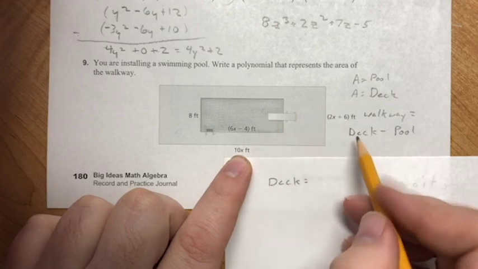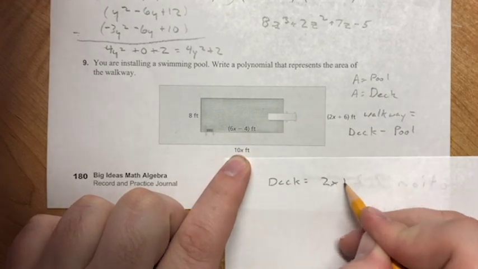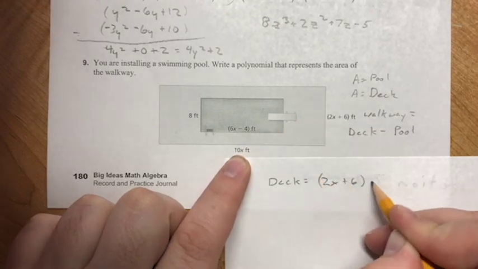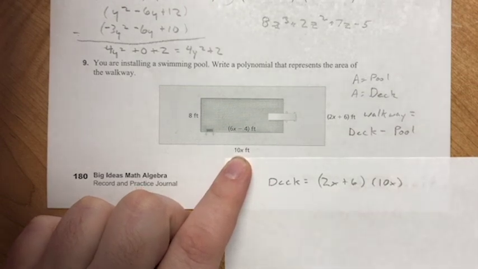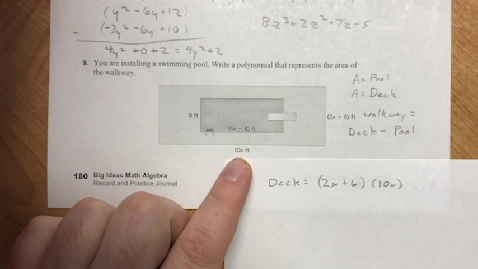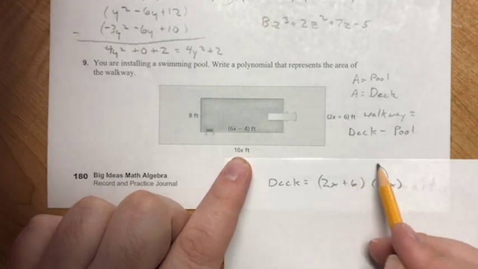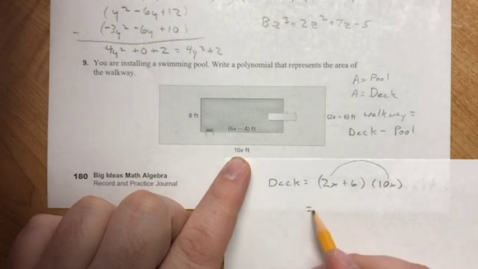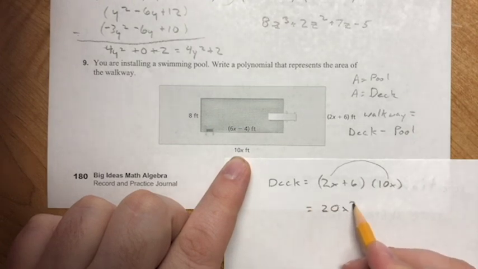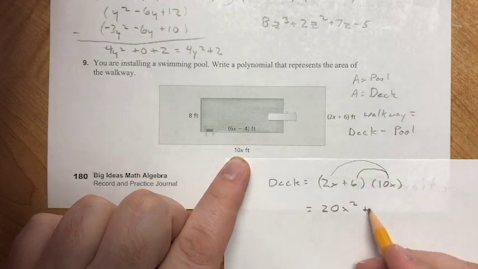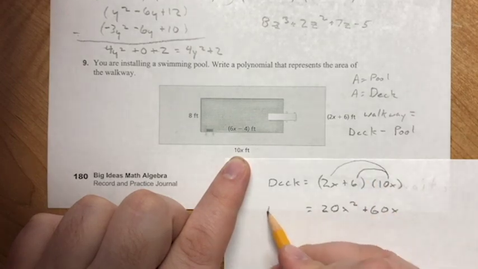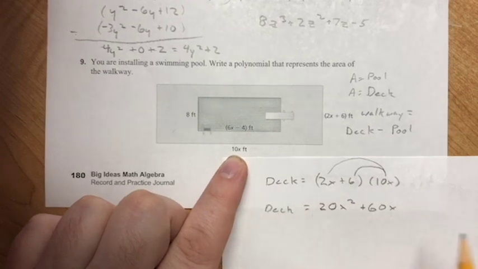All right, because this is a rectangle, we're going to say 2x plus 6 times 10x, okay? Cool? So once we do that, we basically use the distributive property. We're going to multiply this 10x by 2x, and we're going to get 20x squared. And then we're going to multiply it by 6, and we're going to get a plus 60x. So the area of my deck is 20x squared plus 60x.